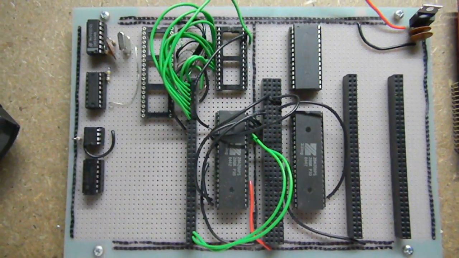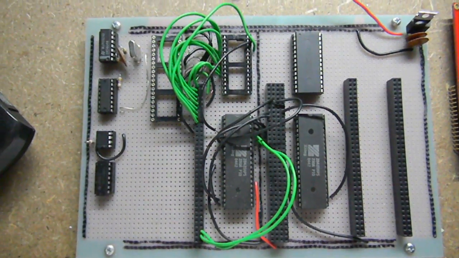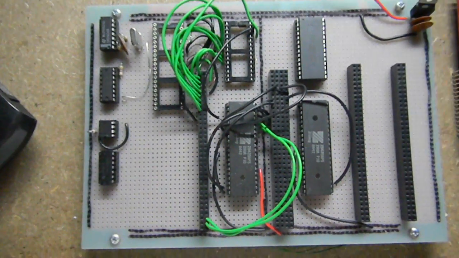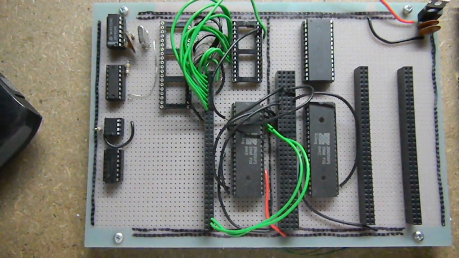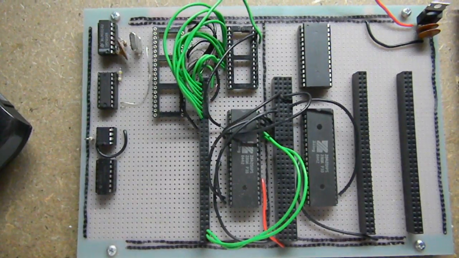This is the first video update for the 8-bit computer that I am building. In this video we're going to take a look at the current hardware setup and how to program the ROM chip. So the first thing here, this is the main board.